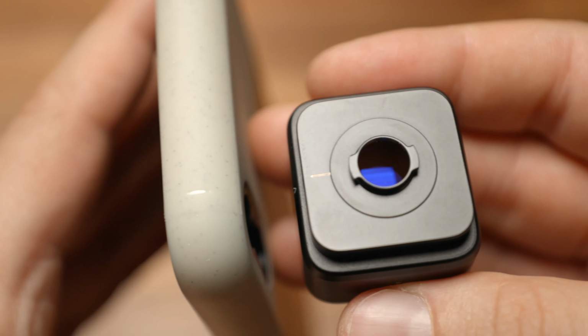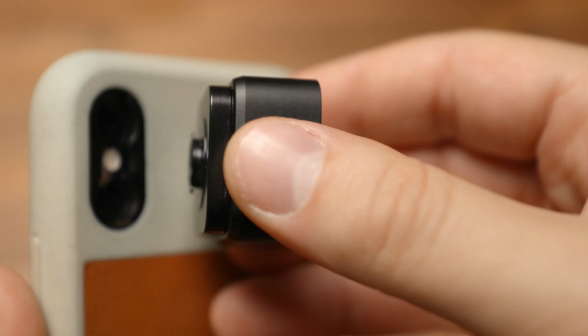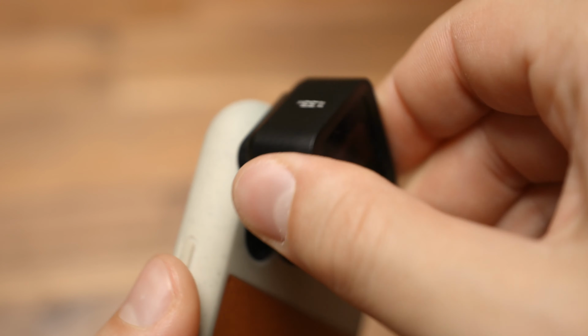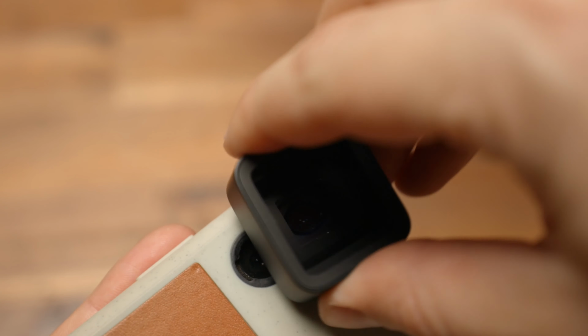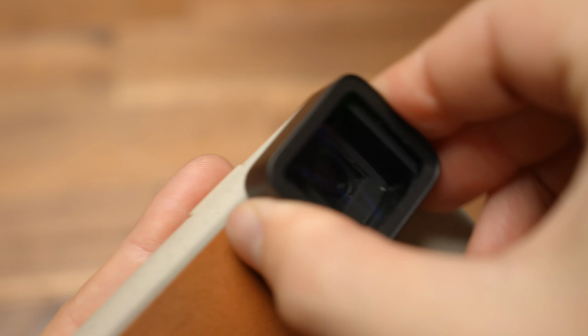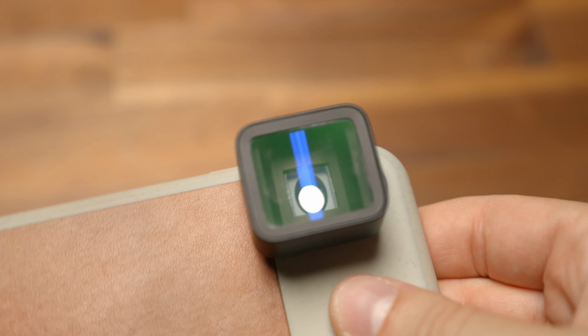With the Moment lens you align the line on the case with the line on the lens, you twist the lens and this will lock the lens securely into place, and if you want to switch the lens to another of your phone lenses, you can easily just switch them and it is done within seconds.